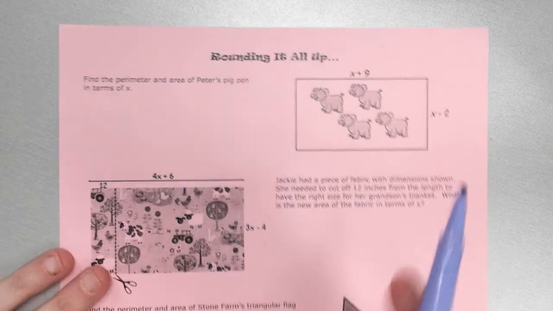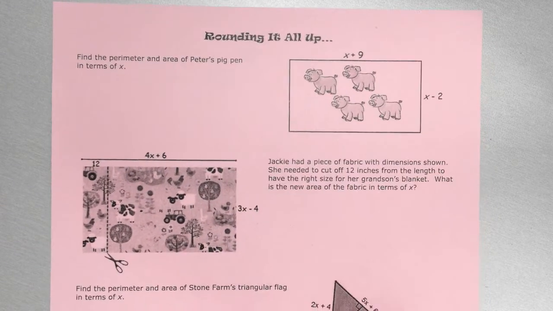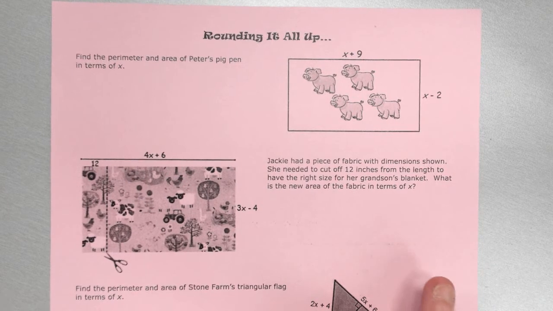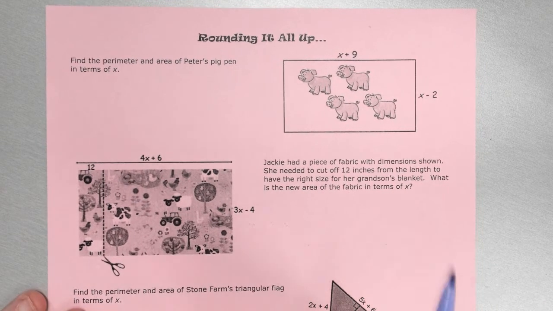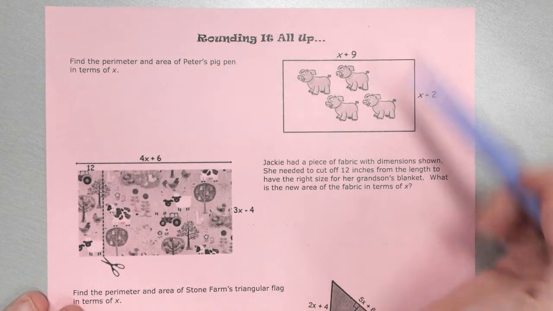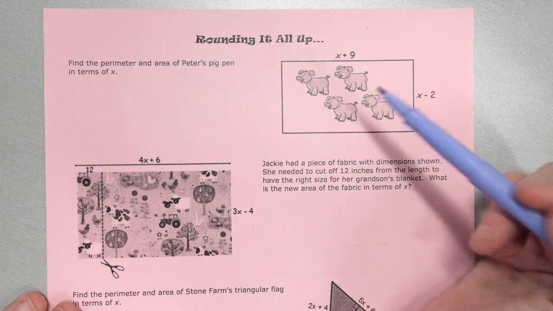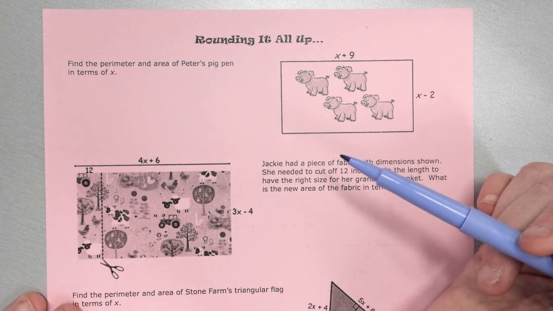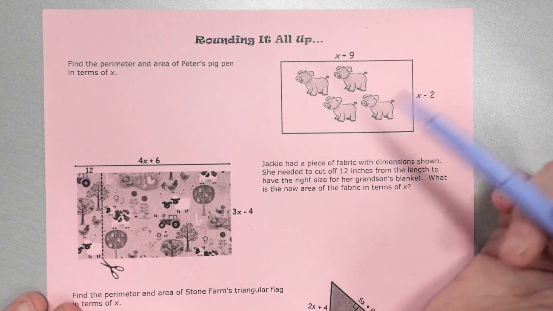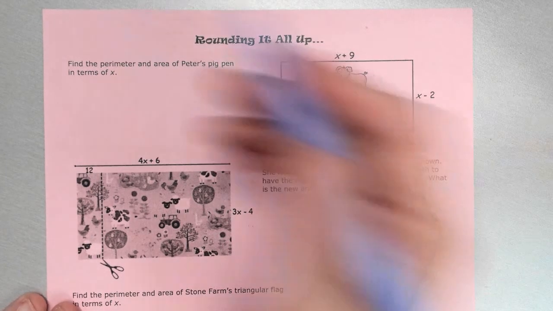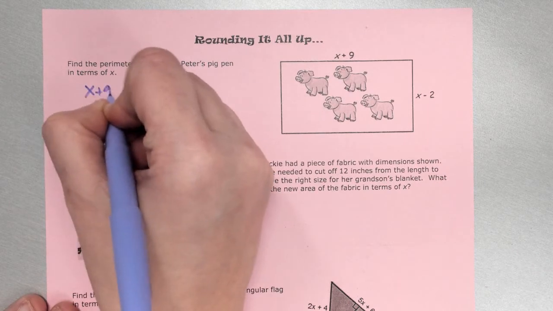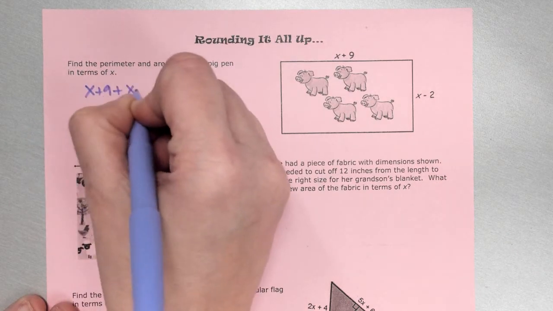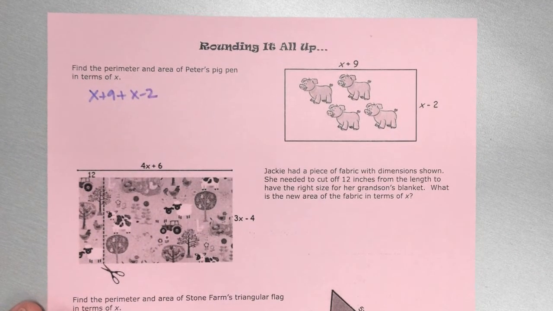All right, let's look at this one here. This is the last part of our review, and I've already been going 33 minutes. So, the perimeter and area of Peter's pig pen. How do I find perimeter? Add the sides. Okay, so I do this, right? x plus 9 plus x minus 2. That's how I'm going to find the perimeter?